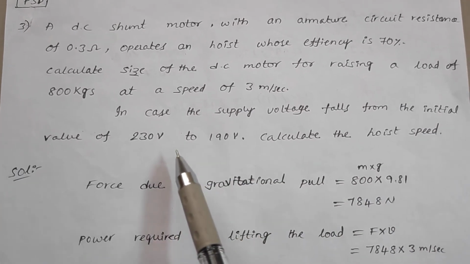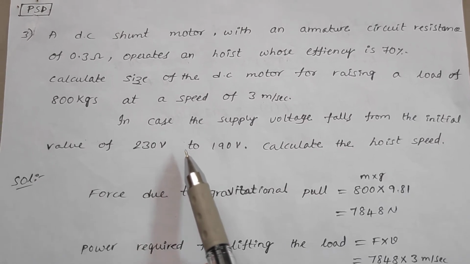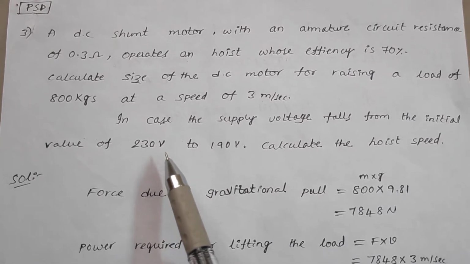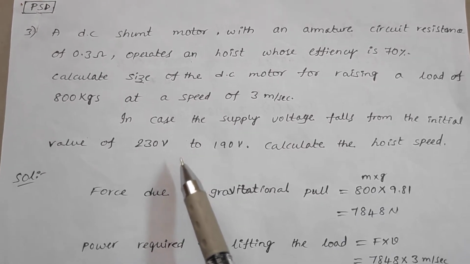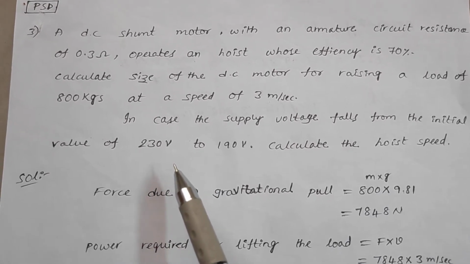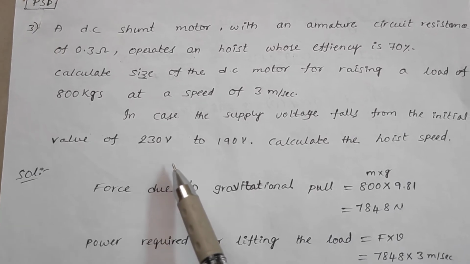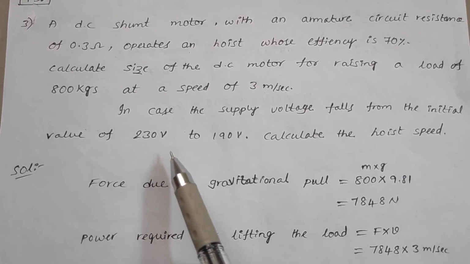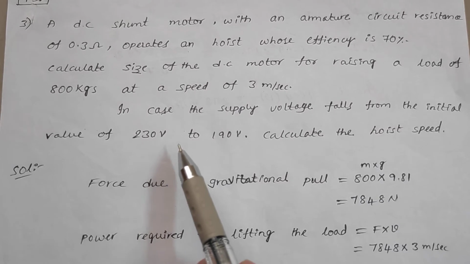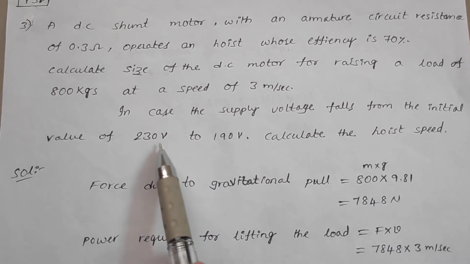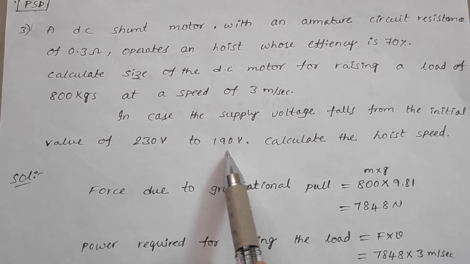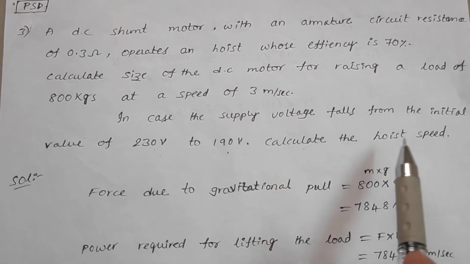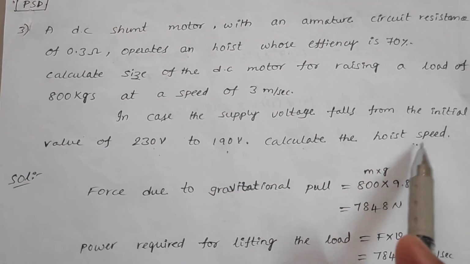In the previous problem, the speed had reduced from 6 meters per second to 4 meters per second, and correspondingly, we found the external resistance we need to add to the armature. That's what we discussed in the previous session. In today's session, when the voltage falls from 230 volts to 190 volts, we need to calculate the speed.